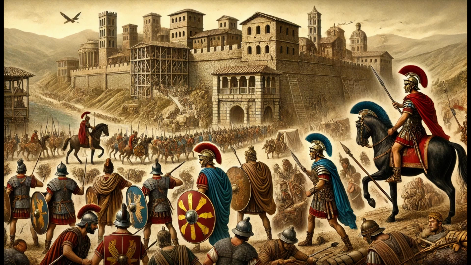Corfinium, however, was different. Lucius Domitius Ahenobarbus had fortified the city and was prepared to resist. Domitius was a staunch supporter of Pompey and the Senate, and he believed that if he could hold out long enough, Pompey would send reinforcements. In his mind, Caesar's rapid advance could be checked, and the tide of the war turned in favour of the Senate.